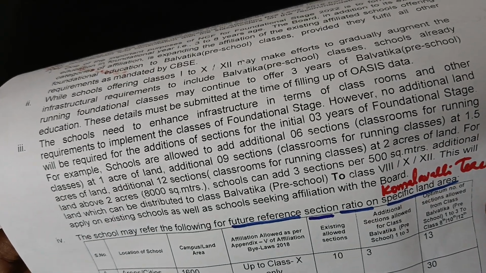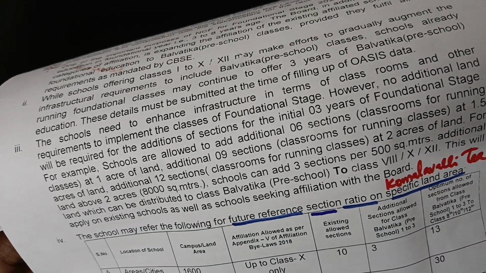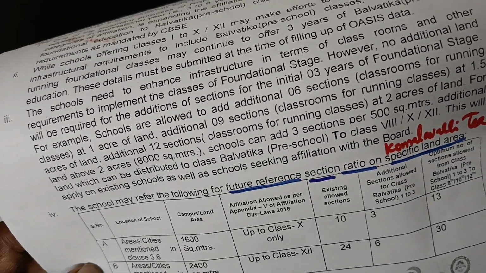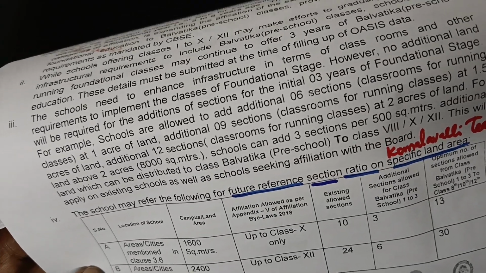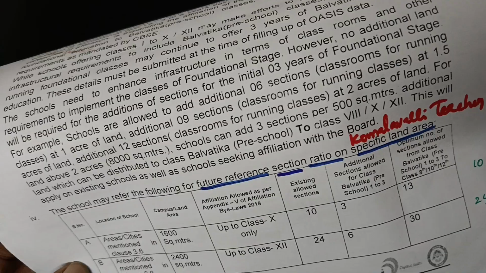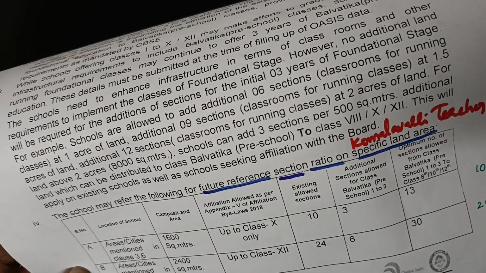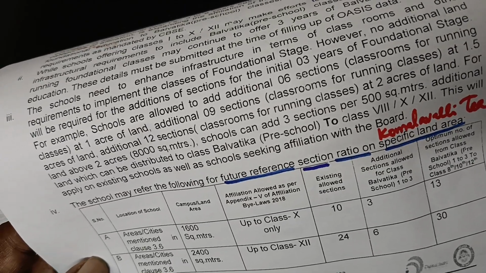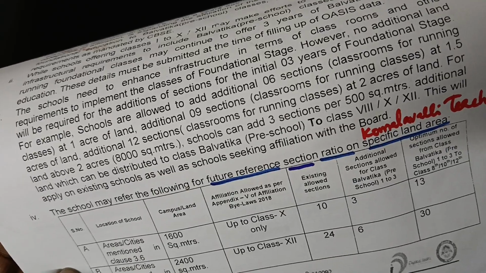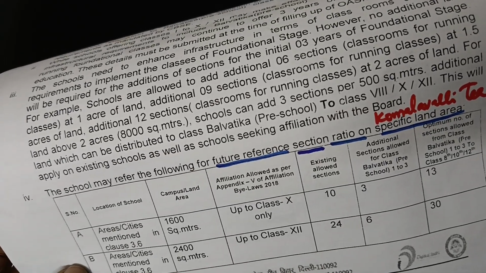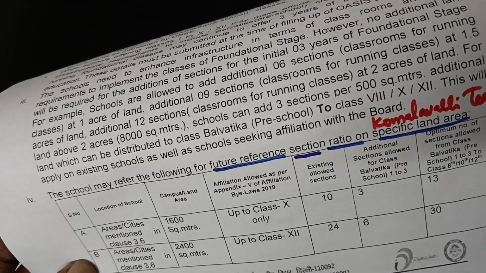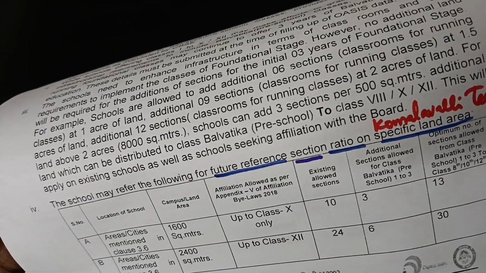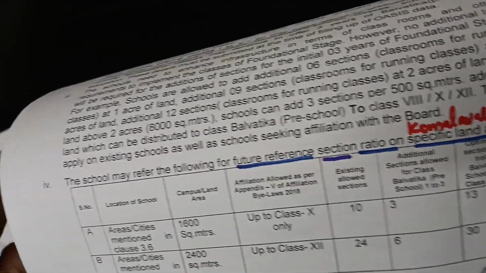Schools are allowed to add additional 6 sections if they have 1 acre of land, 9 sections if they have 1.5 acres of land, and they can add 12 sections if they have 2 acres of land. And in addition to that, for land above 2 acres, schools can add 3 sections per 500 square meters of additional land, which can be distributed to Balavatika classes, then to classes up to 8th, 10th or 12th. This will apply to existing schools as well as schools seeking affiliation with the board.